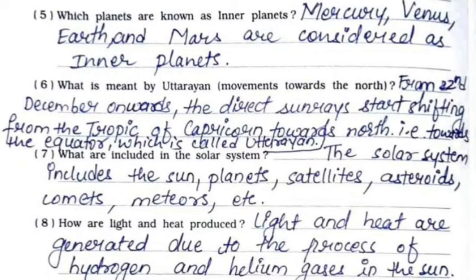Sixth, what is meant by Uttarayan, that is movements towards the north? From 22nd December onwards, the direct sun rays start shifting from the Tropic of Capricorn towards north, that is towards the equator, which is called Uttarayan. Seventh, what are included in the solar system? The solar system includes the sun, planets, satellites, asteroids, comets, meteors, etc.